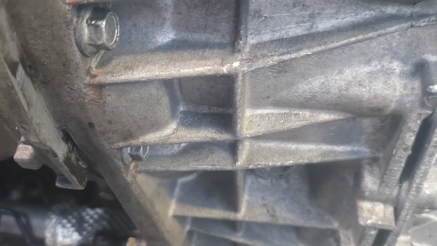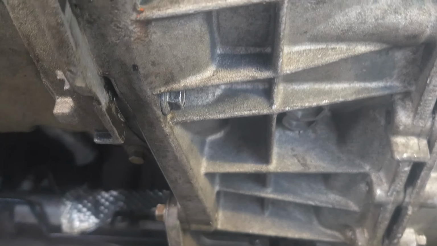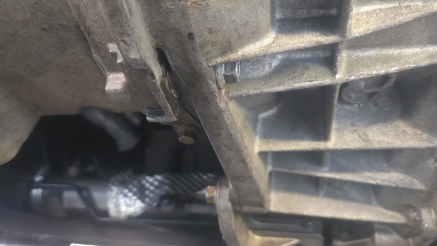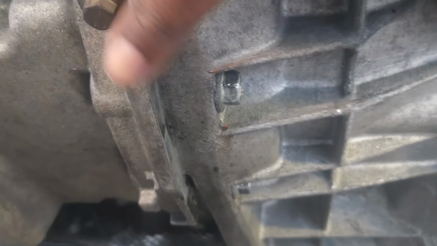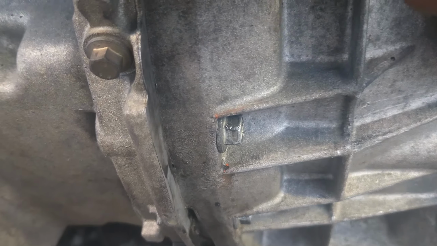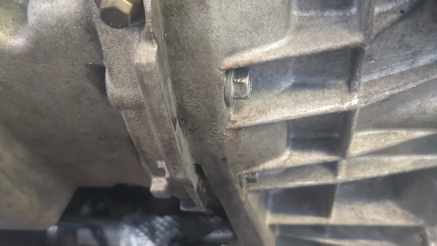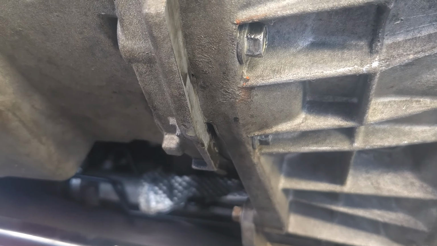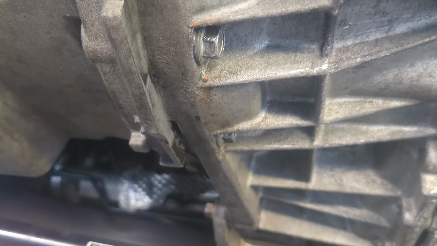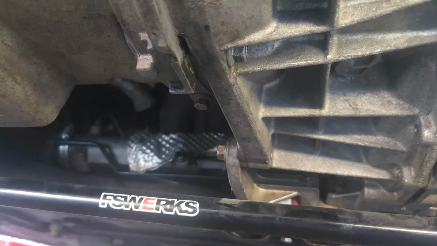I assume it might be the slave cylinder. It needs to be replaced. I would assume that's why it's leaking from the bell housing and the engine mating surface. That's the only thing I can think of that would cause it to leak like that, is that the slave cylinder is not good.